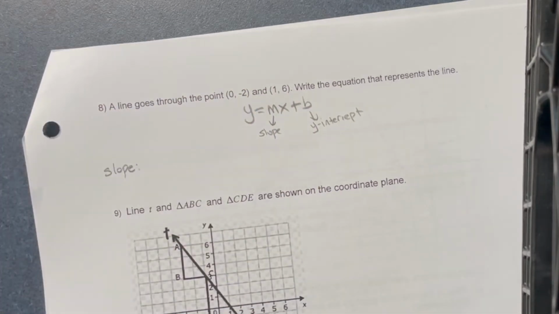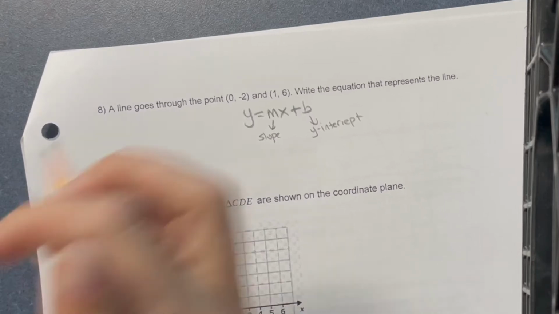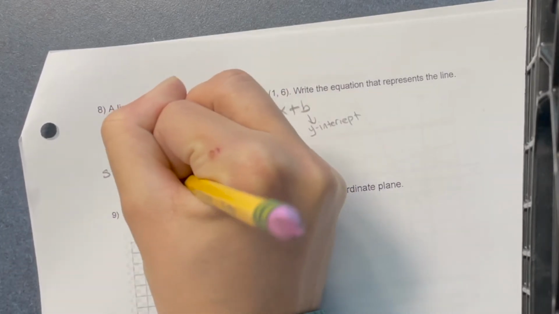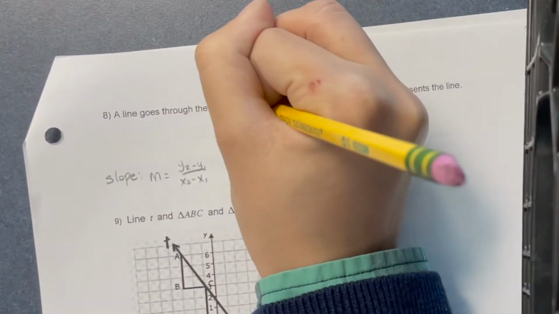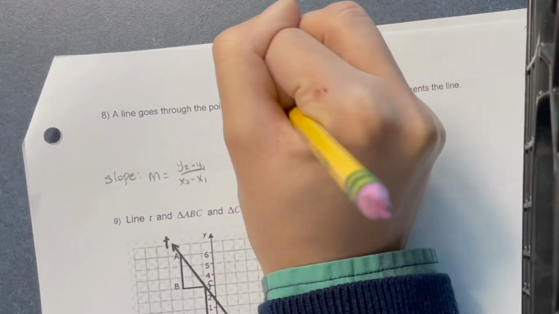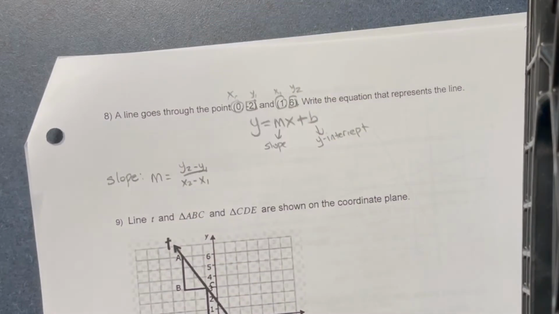See how we don't have a graph. So this is a case where to find the slope, we need to use the slope formula. We need to do y2 minus y1 over x2 minus x1, which really means we're just finding the change in the y values and the change in the x values, and we are subtracting them.